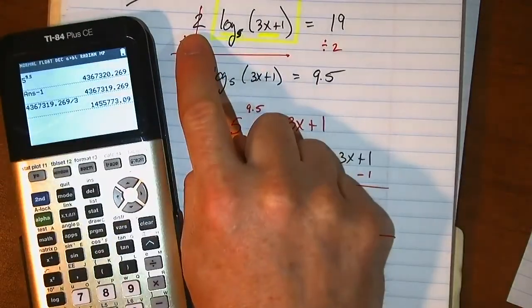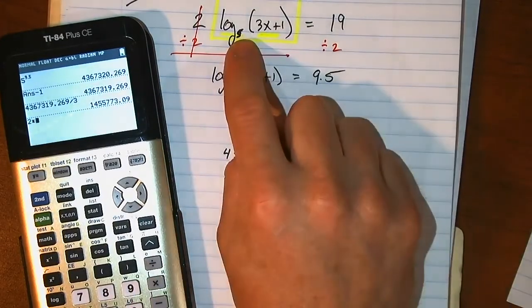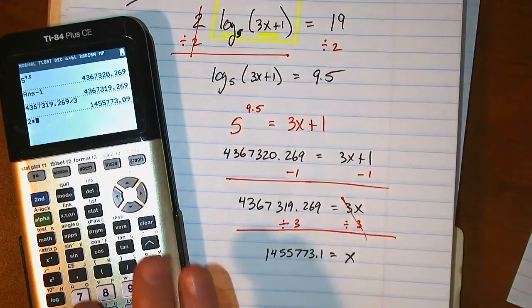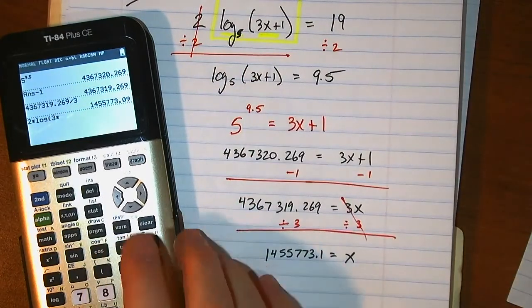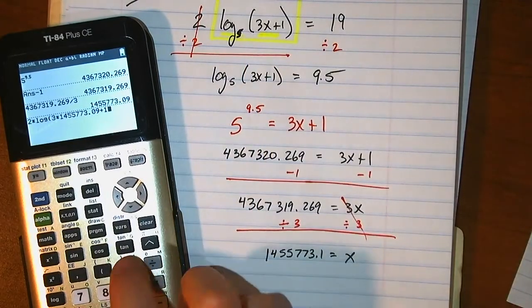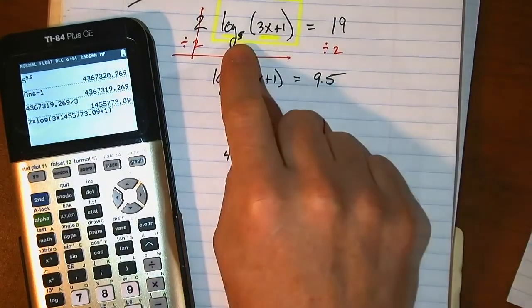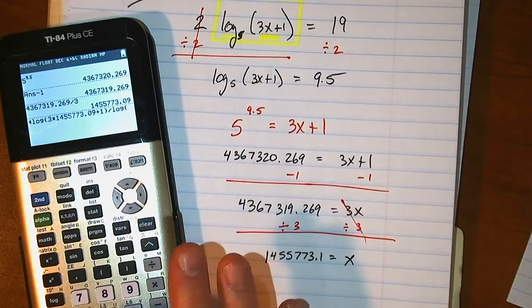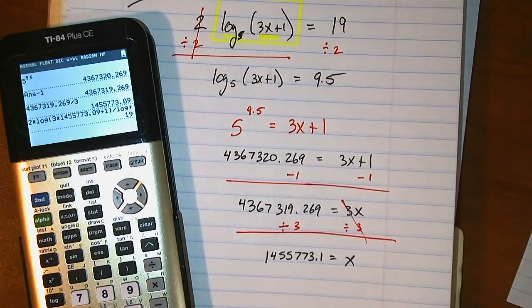So my original problem was 2 times the log base 5. So I have 2 times. Now, log base 5, how am I going to type that in? I'm going to type in the common log of this stuff. So 3 times my answer plus 1. Parenthesis, close that parenthesis off. If I don't close that parenthesis, I'm going to end up with the wrong answer. And then to get the base 5, I'm going to do divided by the common log of 5. And if I type in my answer, I should get 19, fingers crossed. Yes, we got 19. So that checked, it worked, we're good to go.